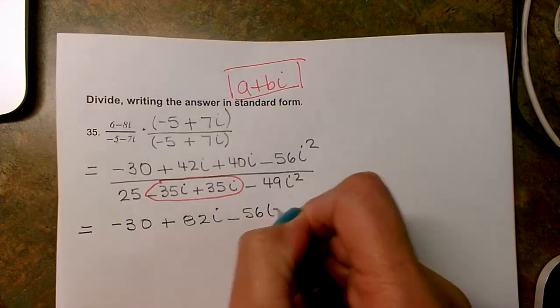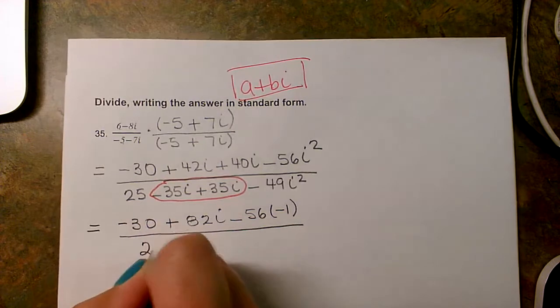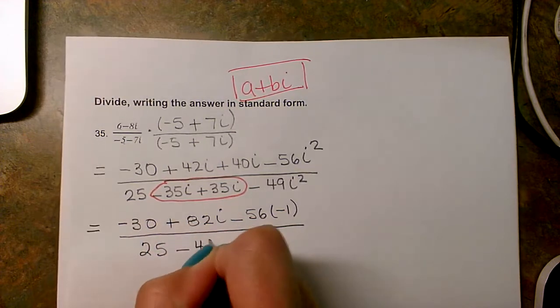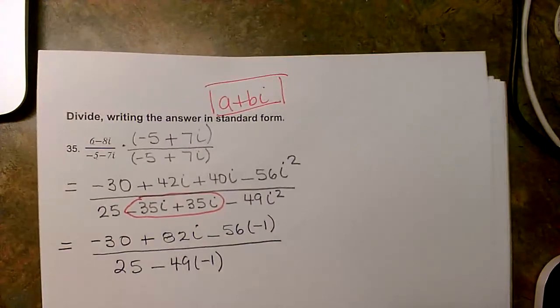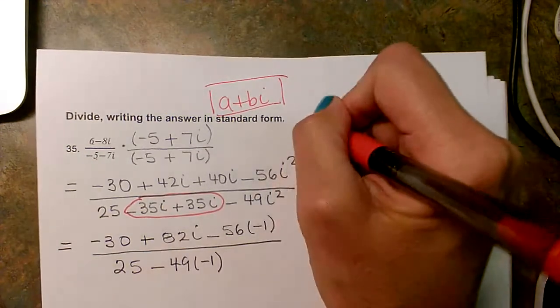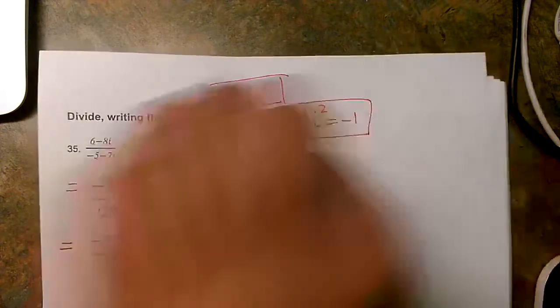And again, this is negative 1. Let me write it up here. i squared is equal to negative 1.